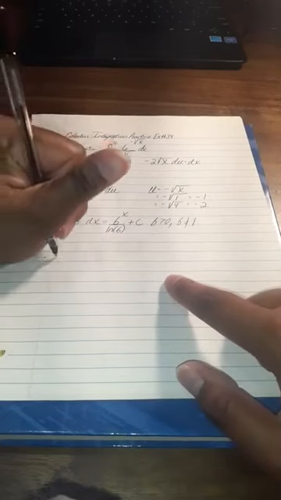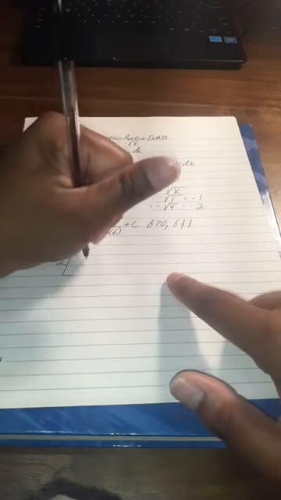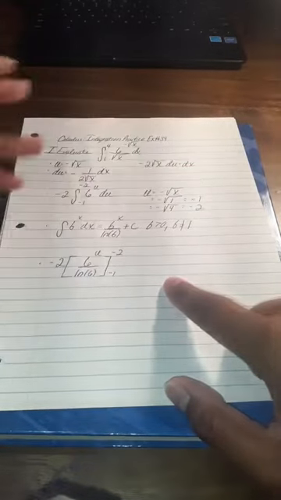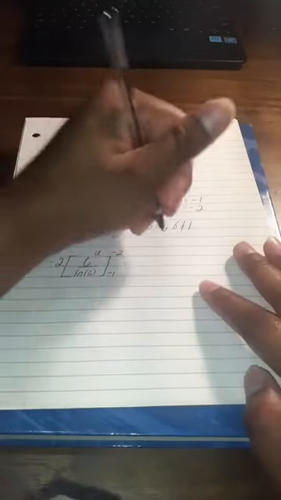So if we follow the formula, the negative 2 is just a constant. This will give us 6 raised to the u all over ln of 6, evaluated from negative 1 to negative 2. We apply the fundamental theorem of calculus by sticking in the negative 2. That'll give me 1 over 36 all over ln of 6.